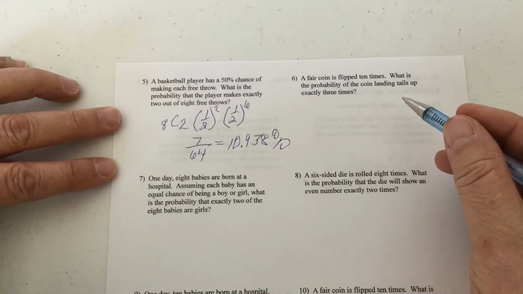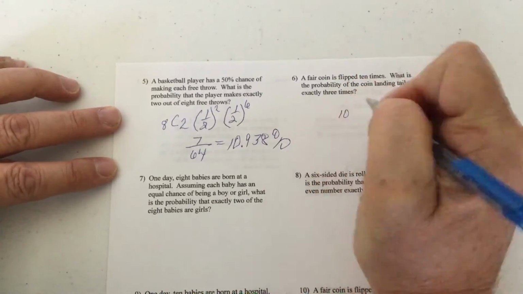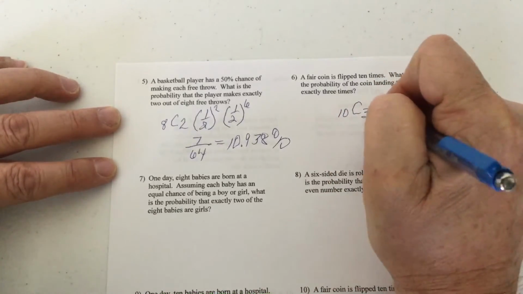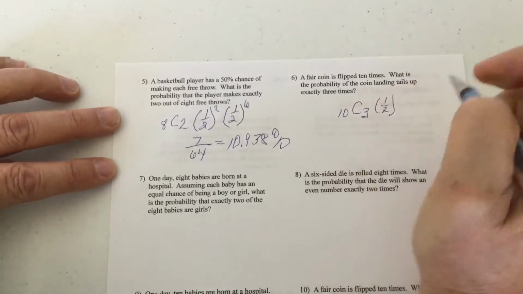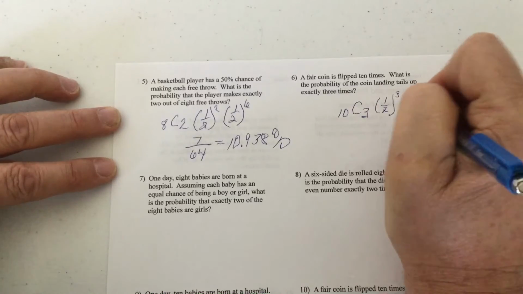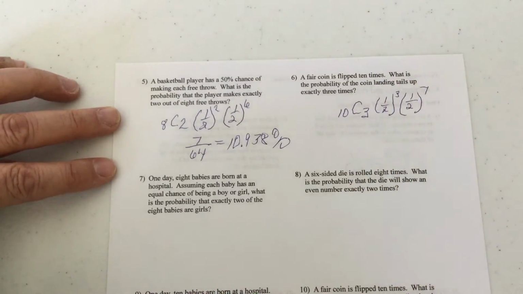A fair coin is tossed 10 times. What is the probability of landing tails up exactly 3 times? So, 10 tosses, 3 tails. Tails is 1/2. We need to do that 3 times. That means heads would be 7 times. They're also 1/2. So, this is called the binomial probability distribution, but that's just the math term of it.